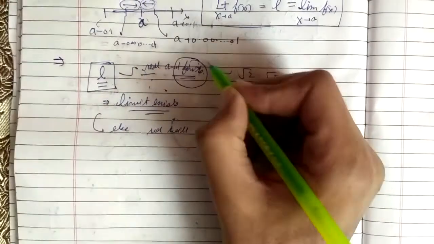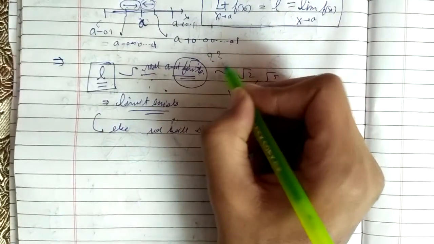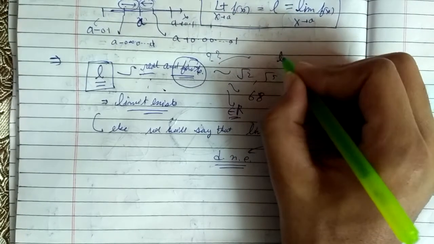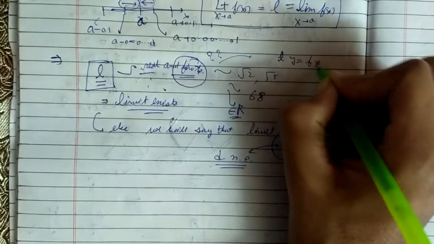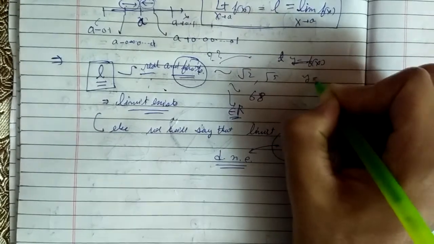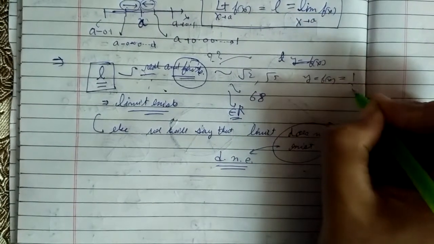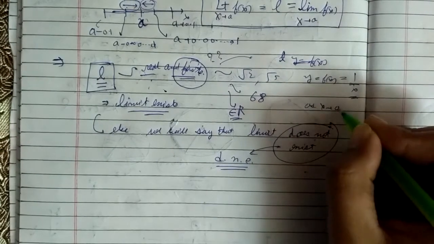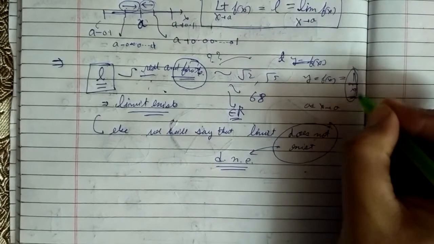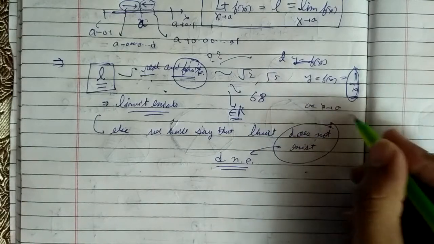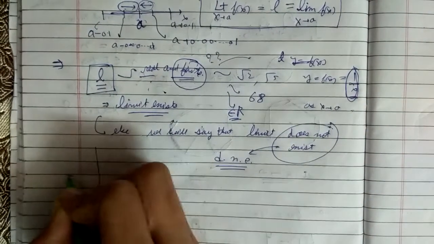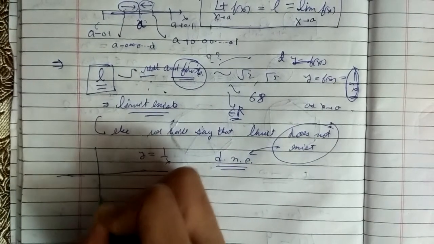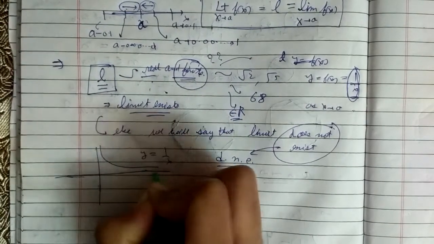And what does this say, finite? It means that, for example, if the function is y equal to f of x, and f of x is 1 by x, as x tends to 0, this function tends to infinity, so that is not finite. If we draw the graph of y equals to 1 upon x, it would look something like this.